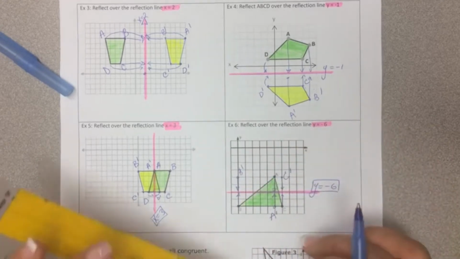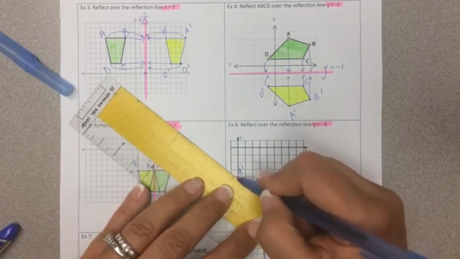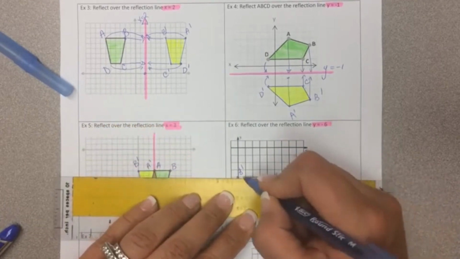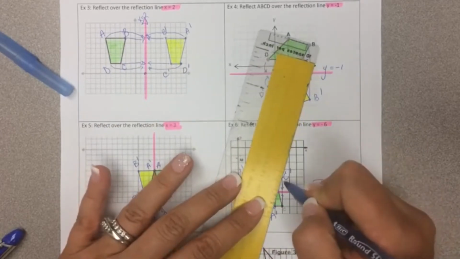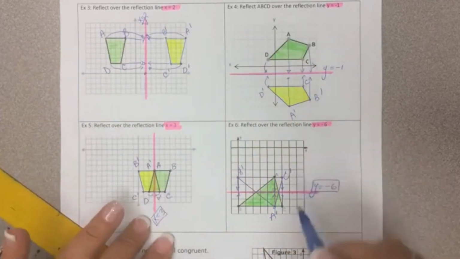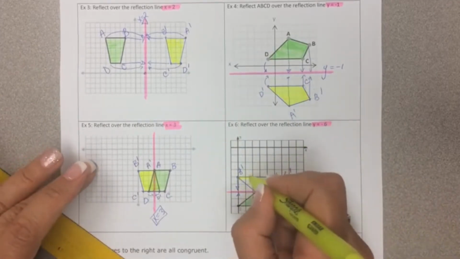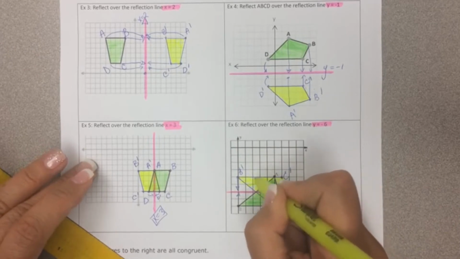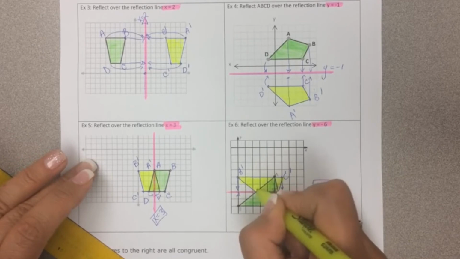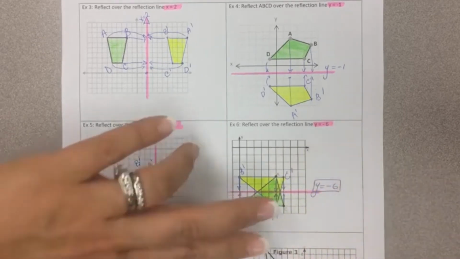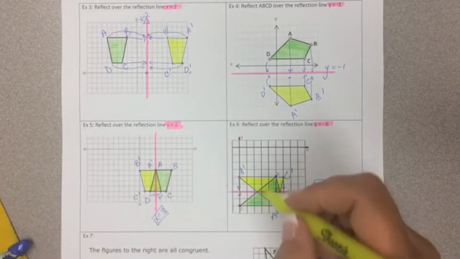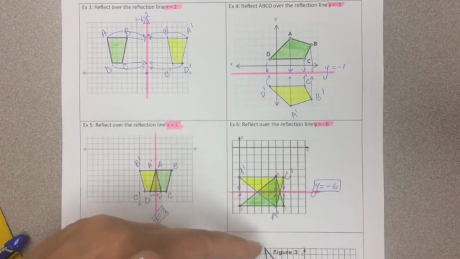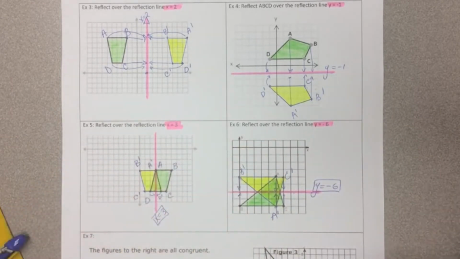Now we have to find those new vertices carefully. So A prime with B prime, connect. And B prime with C prime, connect. And then C prime with A prime, make sure they're all labeled so we can make the proper connections. And then when you look at the pre-image and image, see how the flip happened. Okay. The vertex A turned over to the bottom, the vertices B and C twisted over to the top.